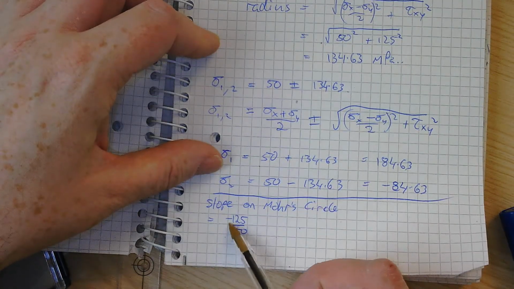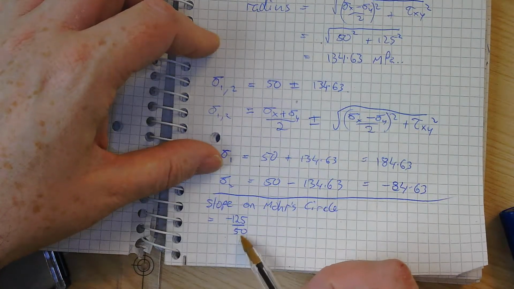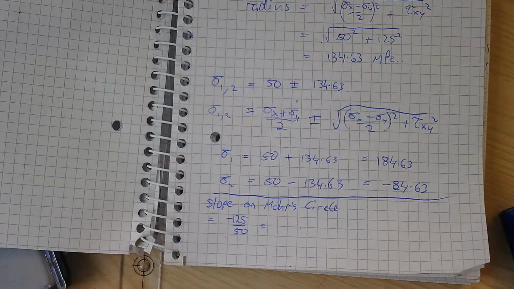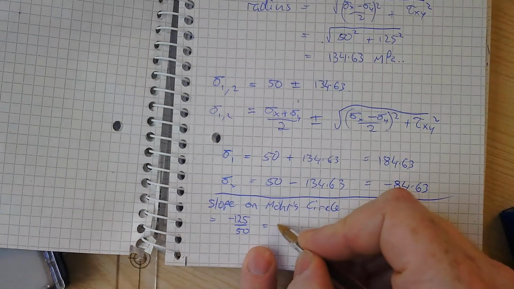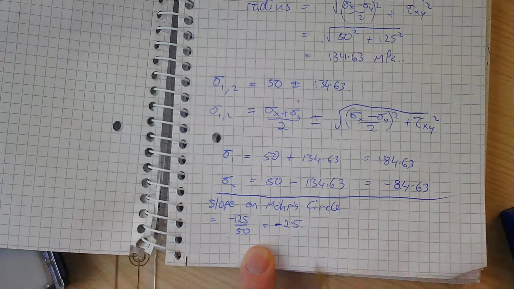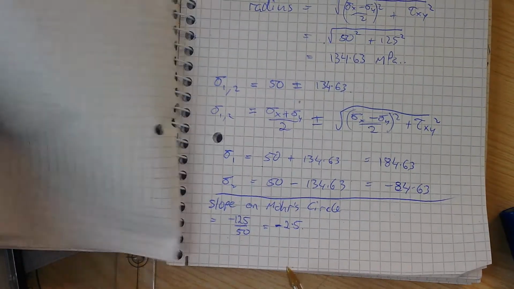Is that right? So you're going down 125 for every 50 that you go across, and that is minus 2.5. Okay? So this line has a slope of minus 2.5.